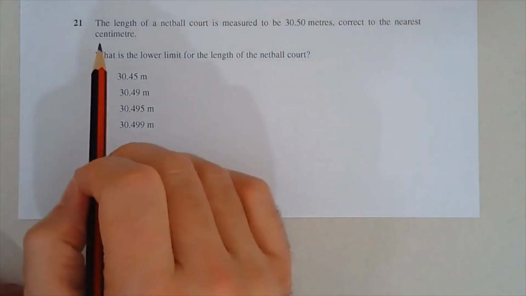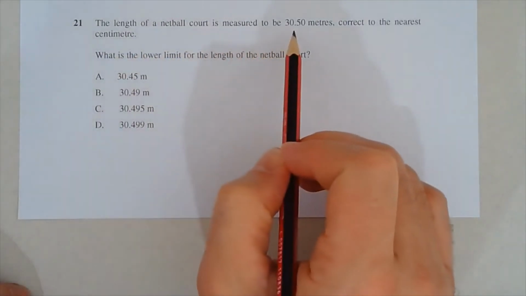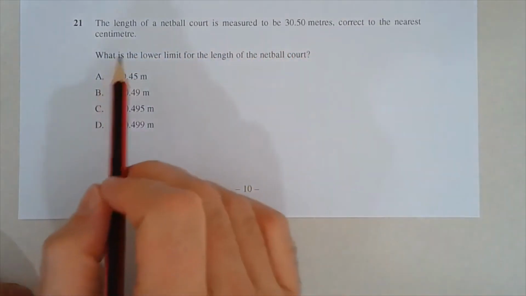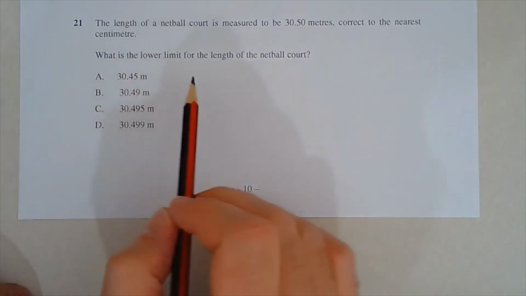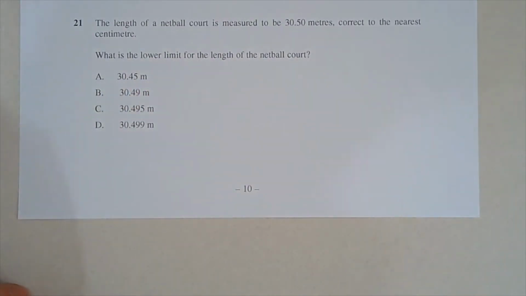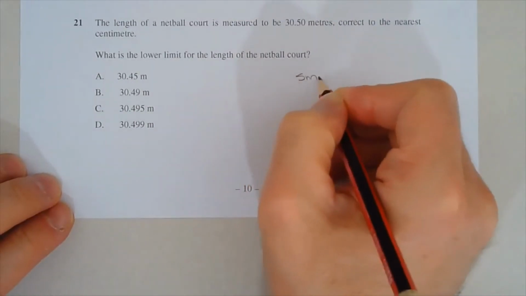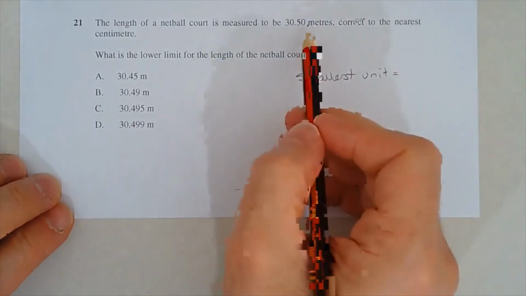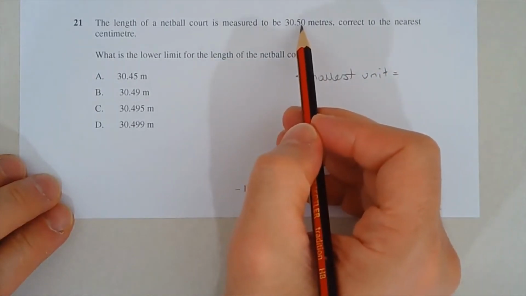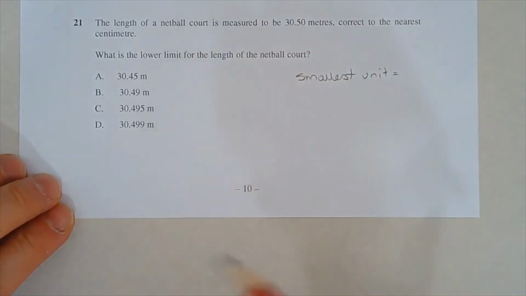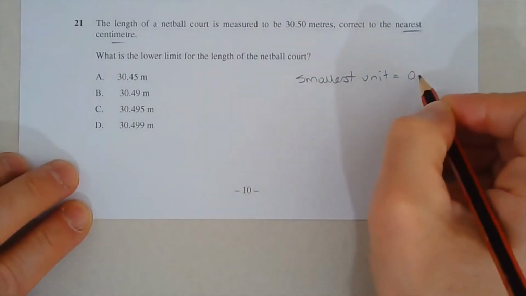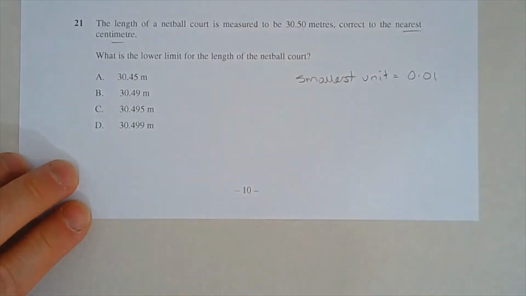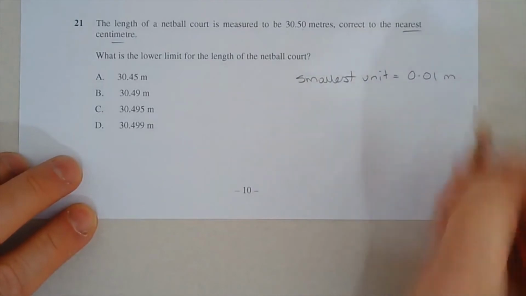Question 21. The length of a netball court is measured to be 30.50 meters, correct to the nearest centimeter. What is the lower limit for the length of the netball court? In order to answer this question, we need the precision, the smallest unit of measure. Then we're going to work out the absolute error. It looks like it's measured in steps of 0.01 meters. That's what nearest centimeter means, in fact. That's the second decimal place there. I'm going to leave it in meters.